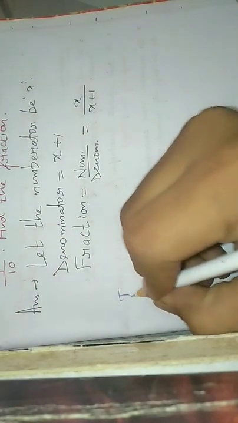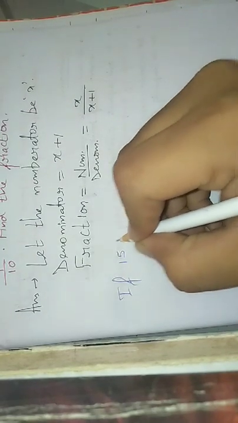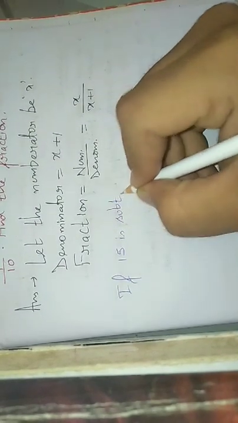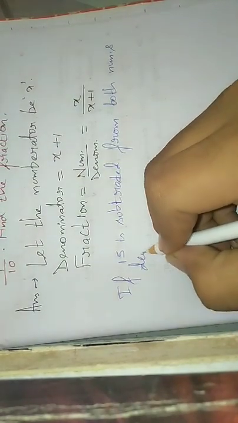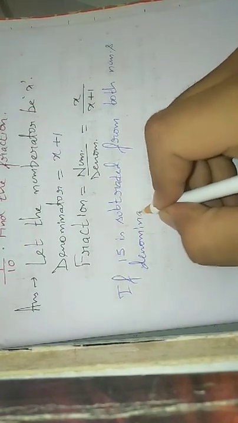So if 15 is subtracted from both the numerator and denominator, the fraction becomes 9/10.